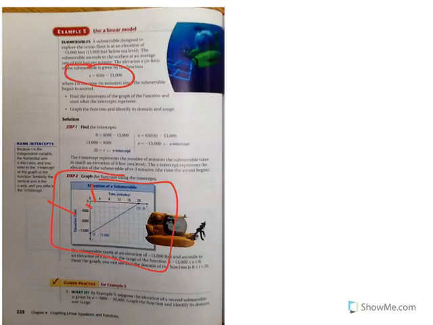The range of the function is going to be negative 13,000 feet to 0, because that will be sea level. But the domain, the amount of time, is going to be from 0 to 20 minutes.